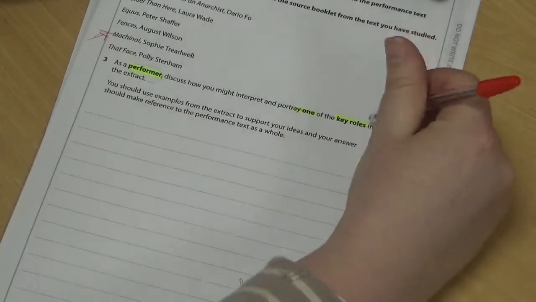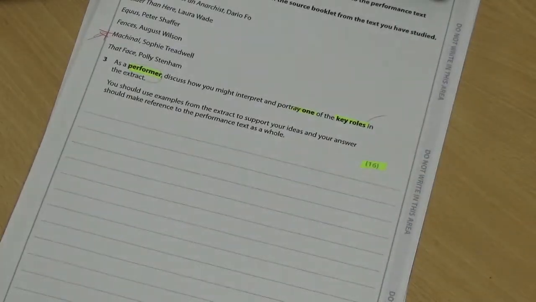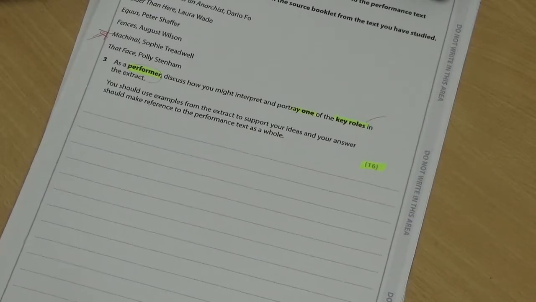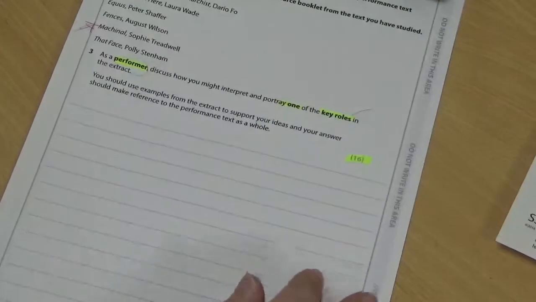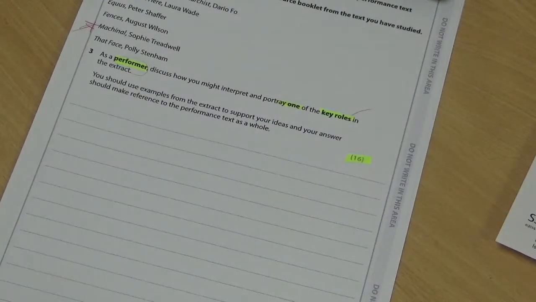So key roles, non-minor, non-secondary, it has to be major roles within your extract. So the extract will be indicated within the source booklet. So you can pick from that, not out of the extract.